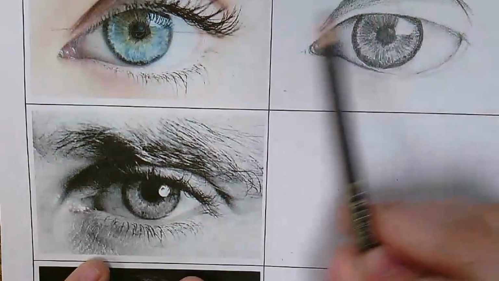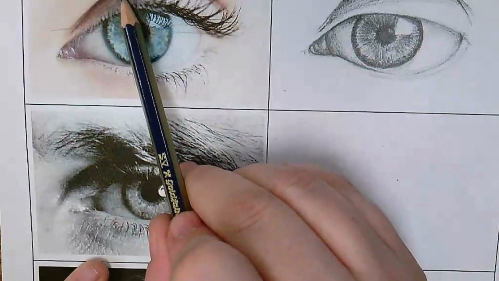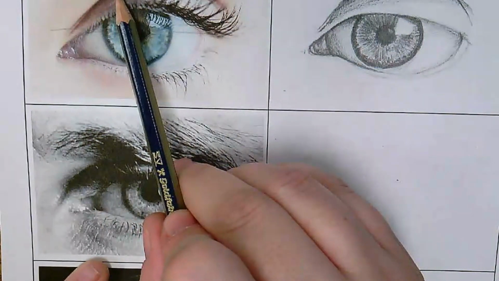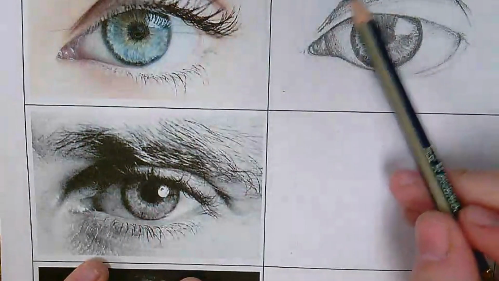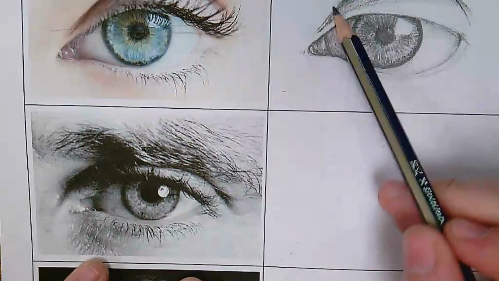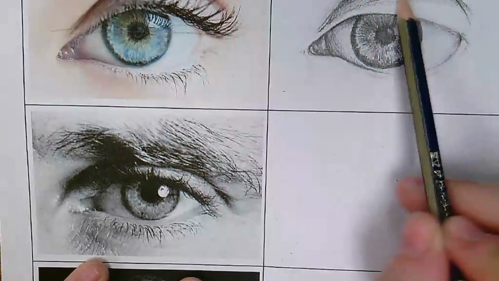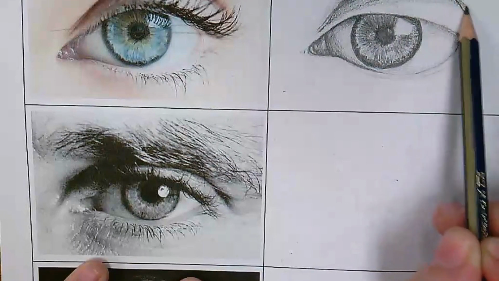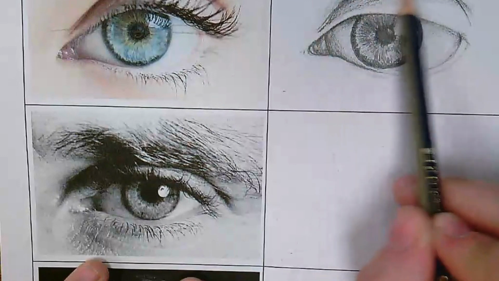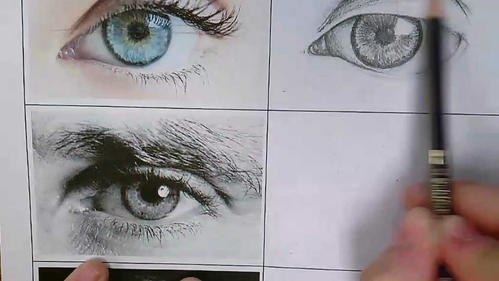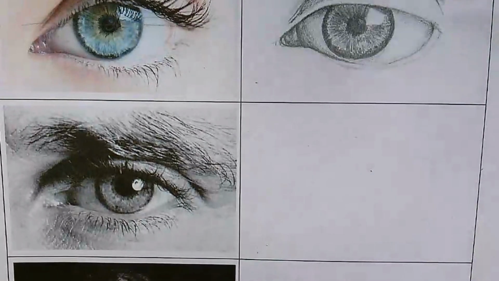All right, cool. So the other thing I noticed is that there's some shading on this part. So not only is the skin folding back into the eye socket, it's coming back out. So I want to be able to show some of that roundness. I'm going to put a little bit of shading on this side as well. That's going to show that the skin is coming back out of that eye socket. Sweet, it's coming together.